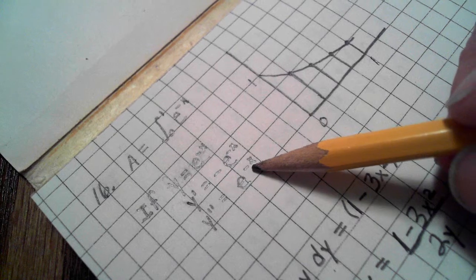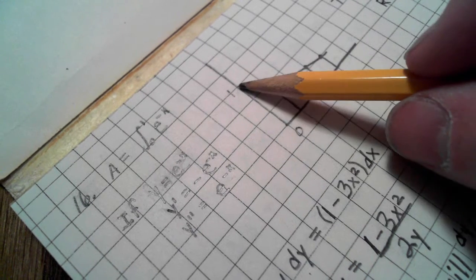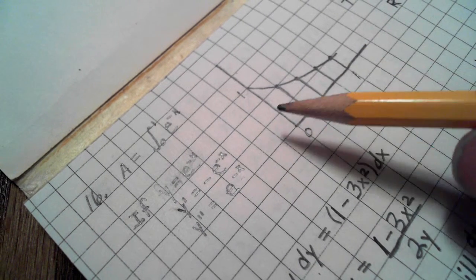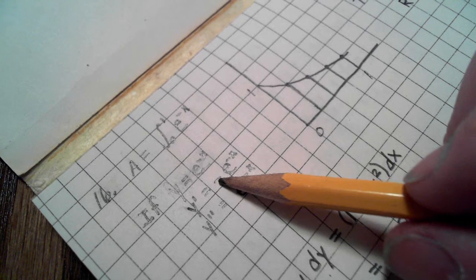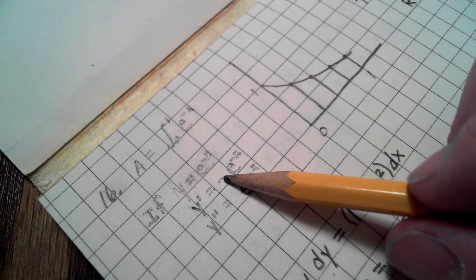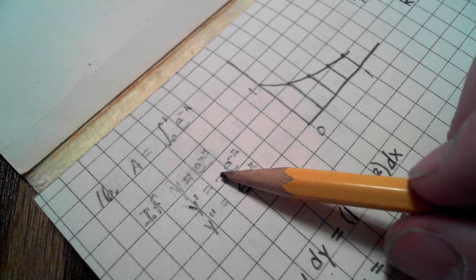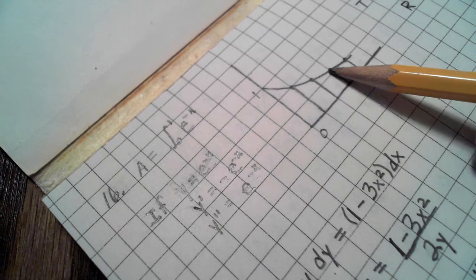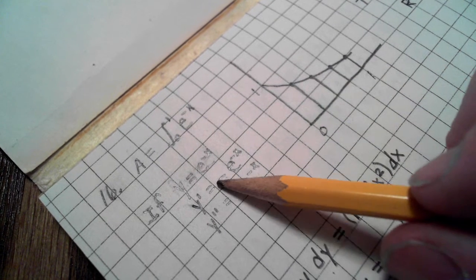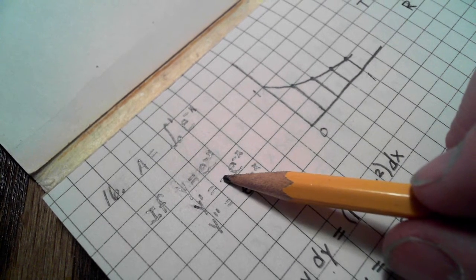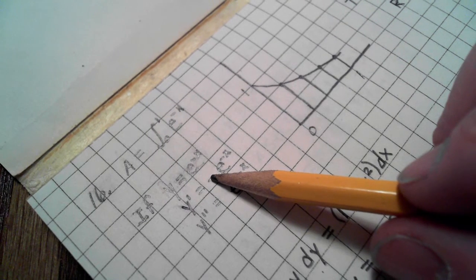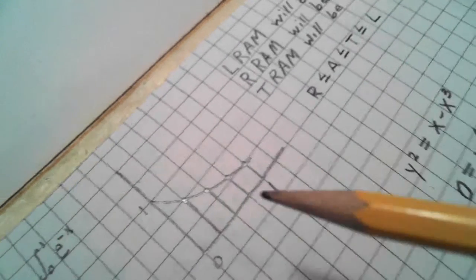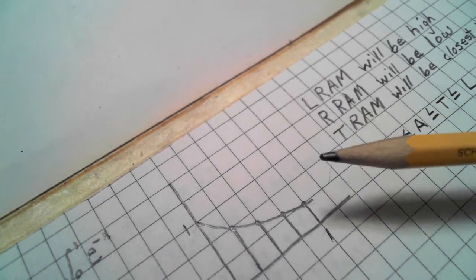That means you should sketch this graph concave up. And the first derivative, because of this minus, is always negative. That means you should sketch this graph curving downward, because the slope will always be negative. Then with that in mind, you got to consider the LRAM and RRAMs.